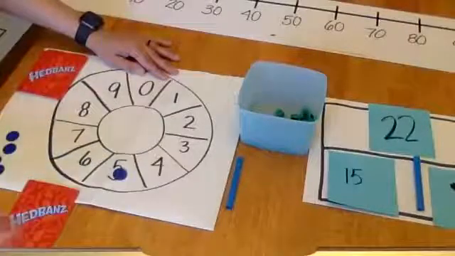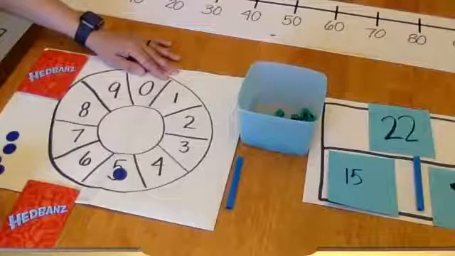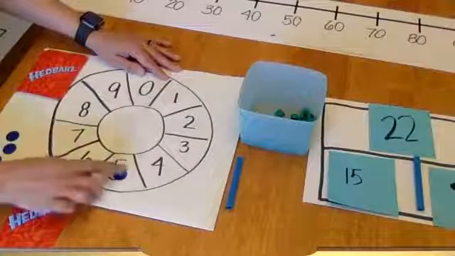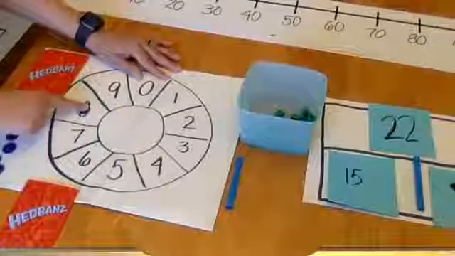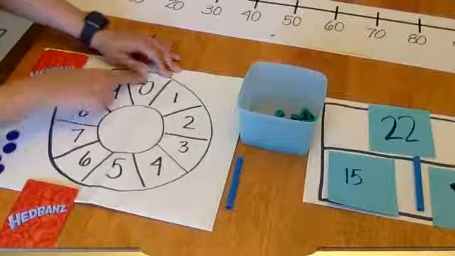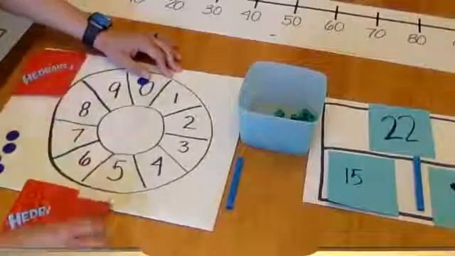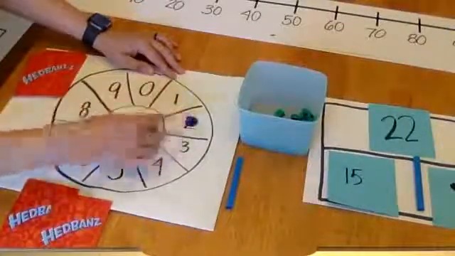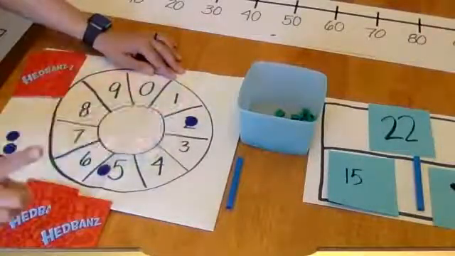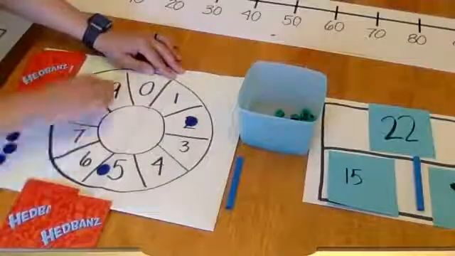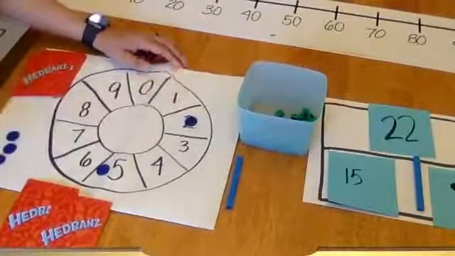So then she added what? She kept adding until she got to 22. So if I know that's 15, I can say 16, 17, 18, 19, 20. There's another 10, 21, 22. So I went from here all the way over here. Let's count and see how much that is. 1, 2, 3, 4, 5, 6, 7. Good job. So that is just a one-step word problem. And I'm afraid to tell you that's the easiest ones.